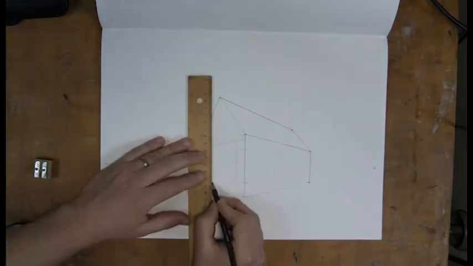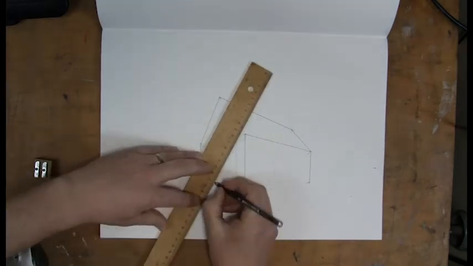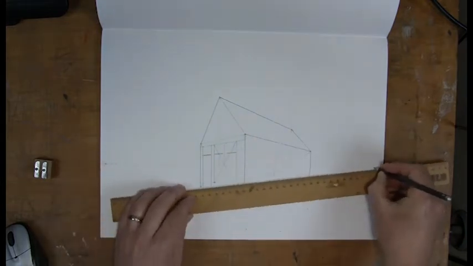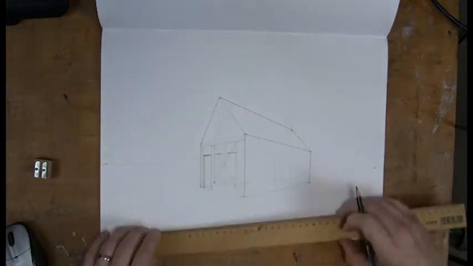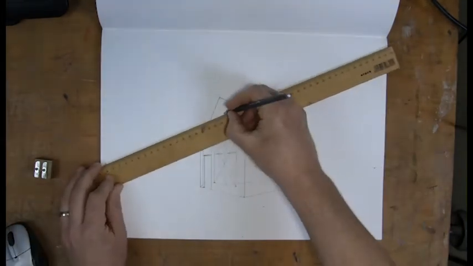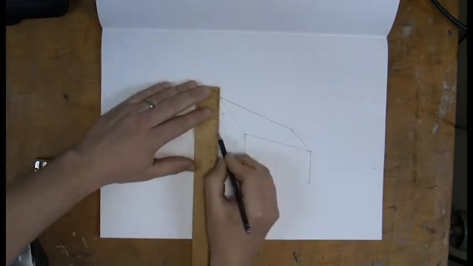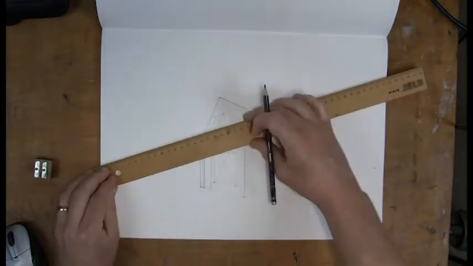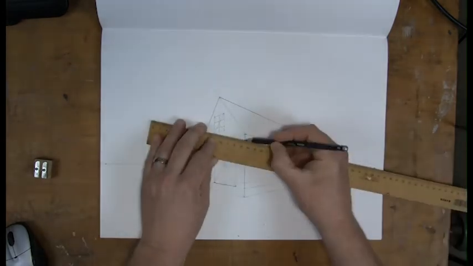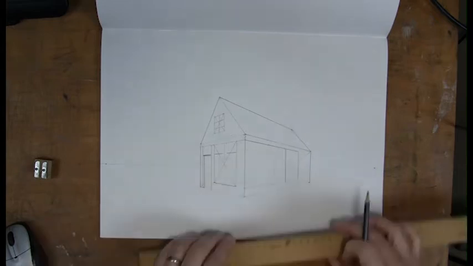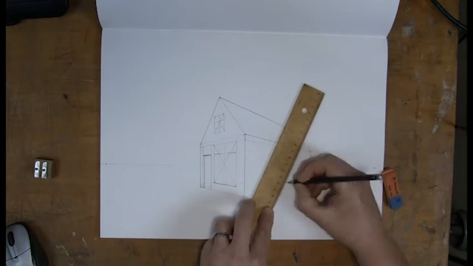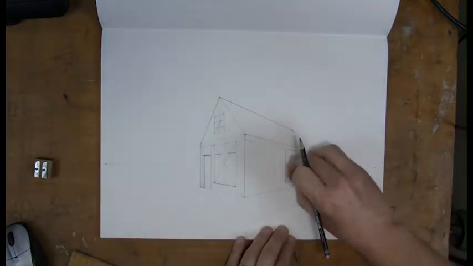Now here I'm drawing the windows. I'm drawing in the total surface of the windows, but I decided I wanted to have two. Now the door is just as high as the windows, so I'm using the same vanishing line going to the back. Now right above the middle window there is another window, and I just extended the middle line so I knew where the window was exactly.